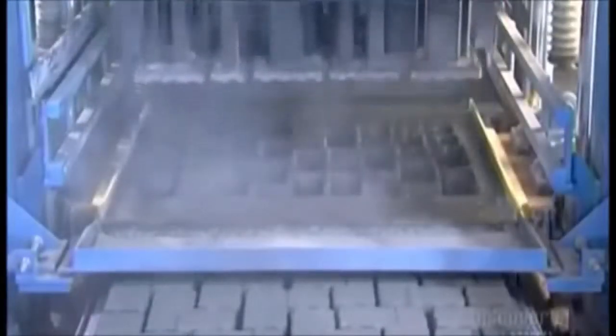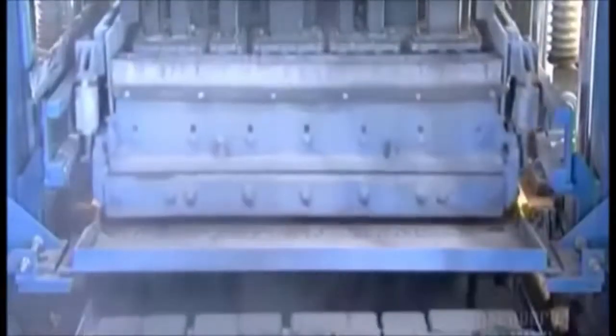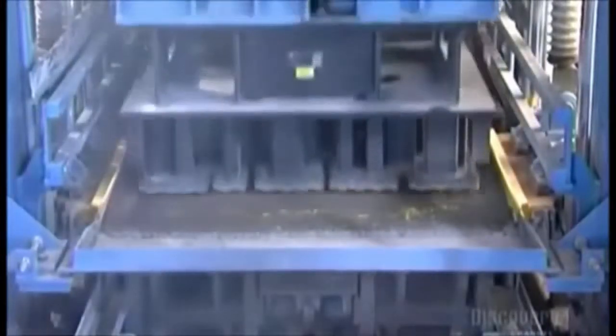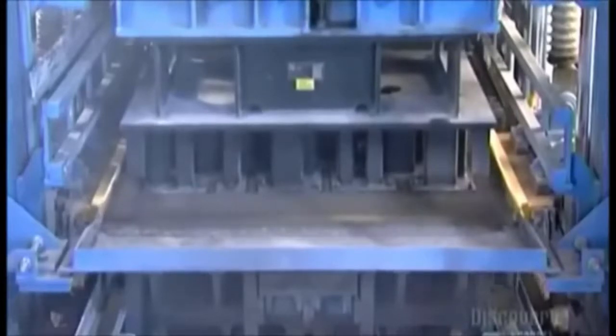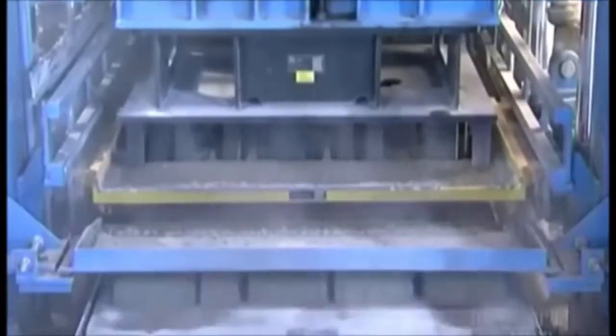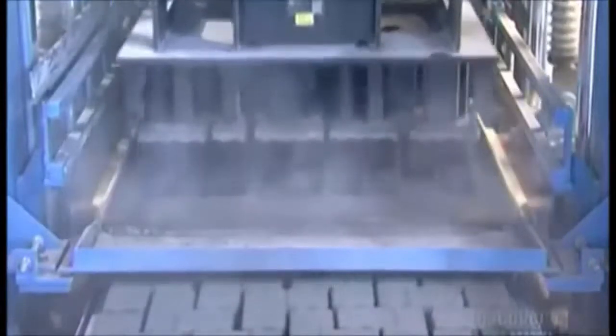Now a filling wagon spreads the mix over a steel mold containing up to 50 paver-shaped cavities. The mold press head applies 10 tons of vibrating pressure. This pulsating force compacts the mixture into the paver mold and removes any air pockets, which could weaken the pavers.